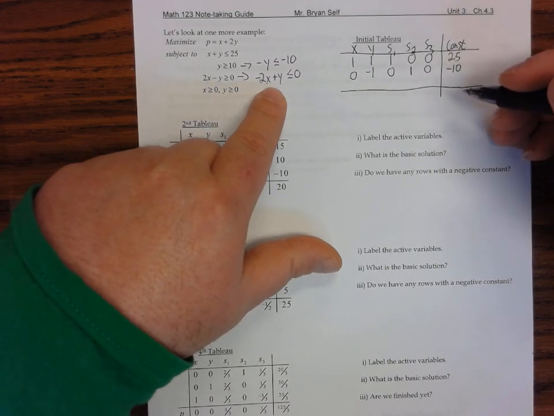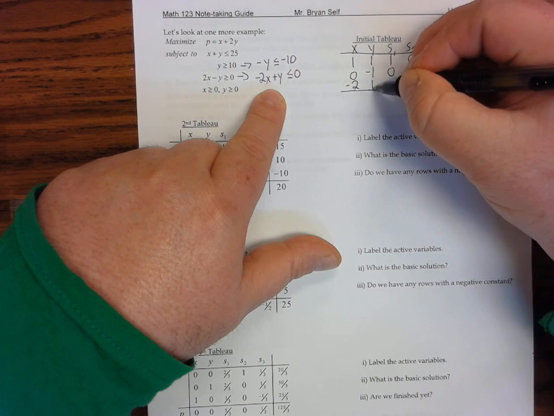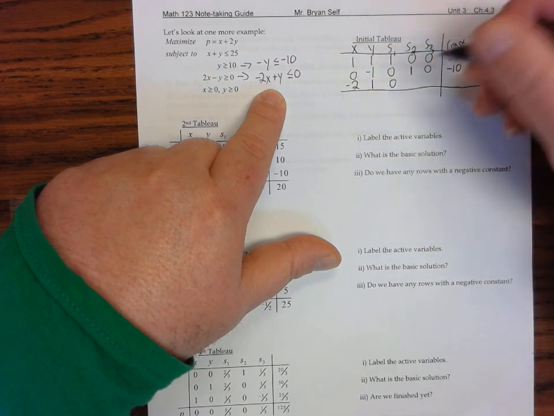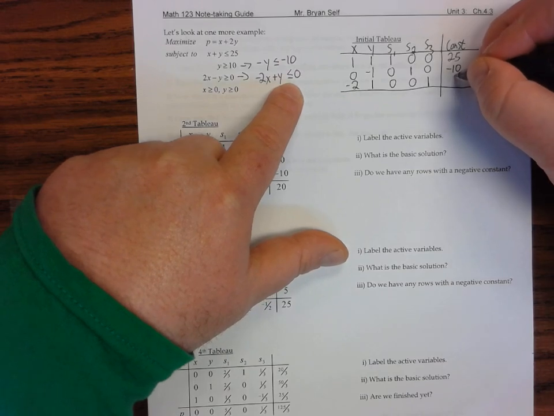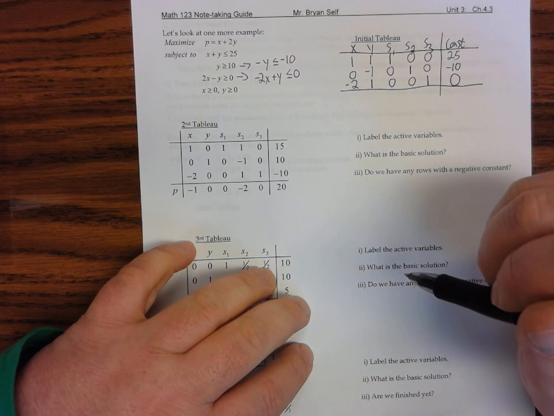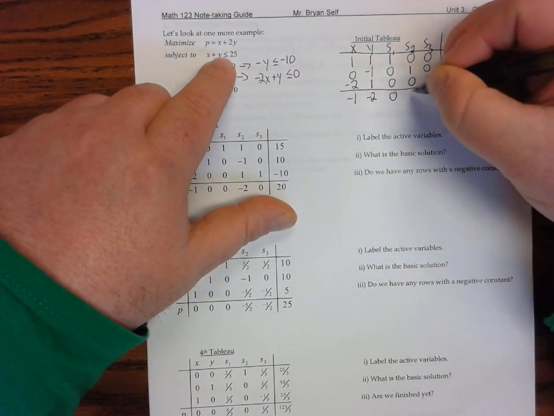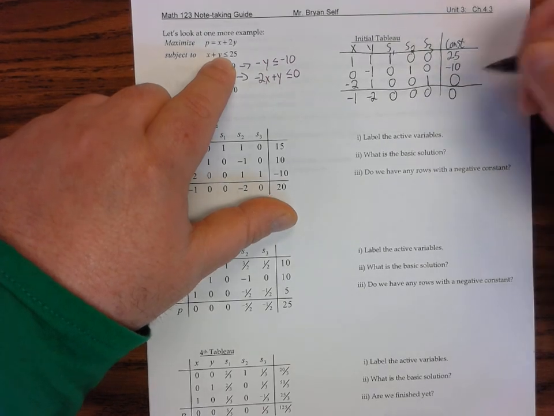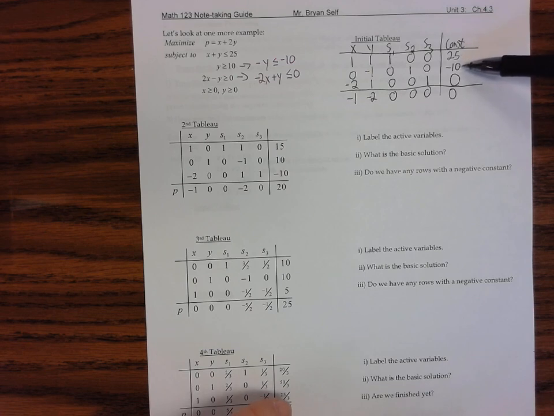Third constraint, we're using the less than or equal to form: negative 2, positive y, no slack 1, no slack 2, 1 slack 3, less than or equal to 0. And the bottom row is reserved for the objective function, so negative x minus 2y, no slacks, P is equal to 0. Alright, we do indeed have a negative constant.